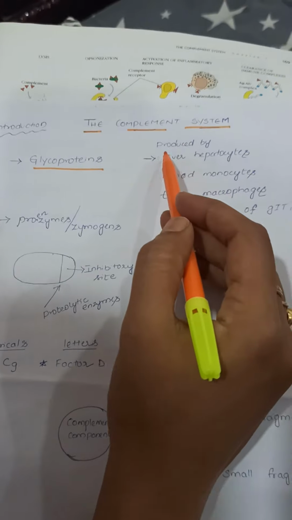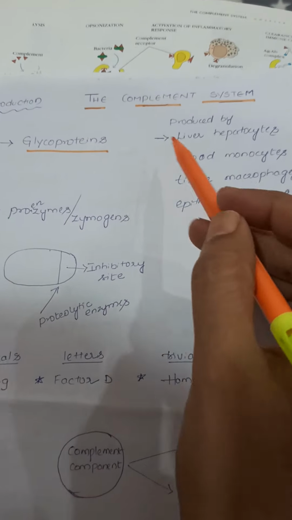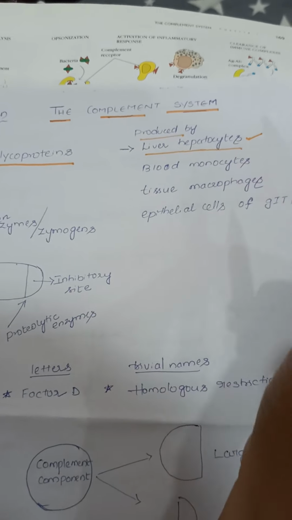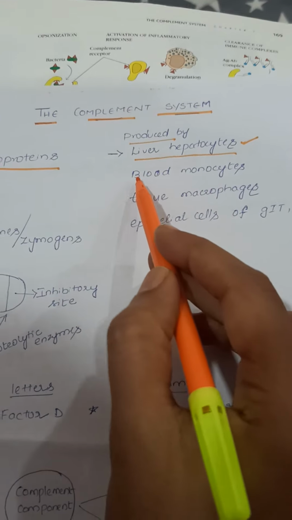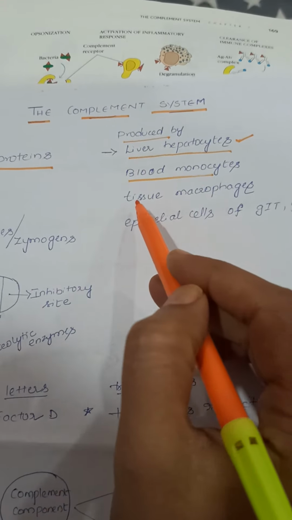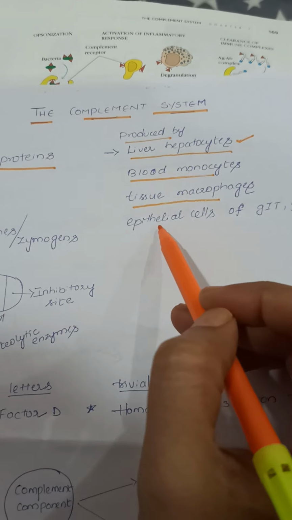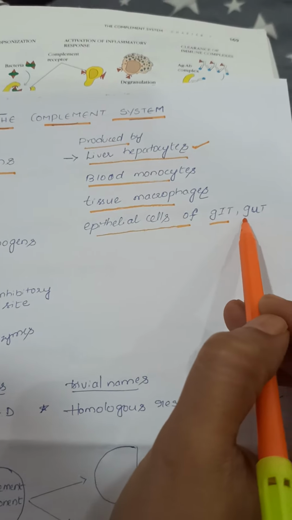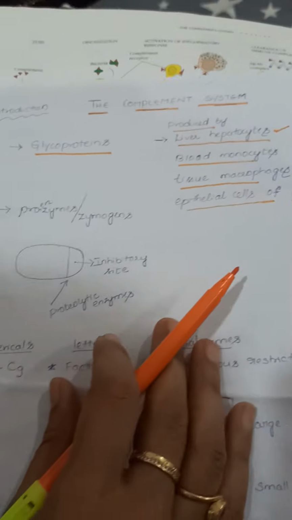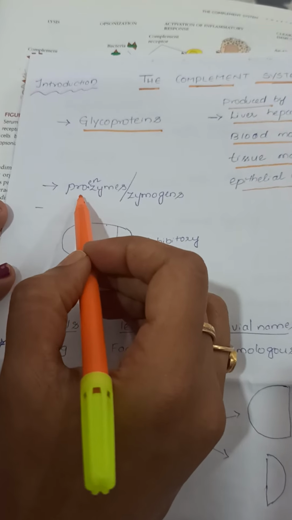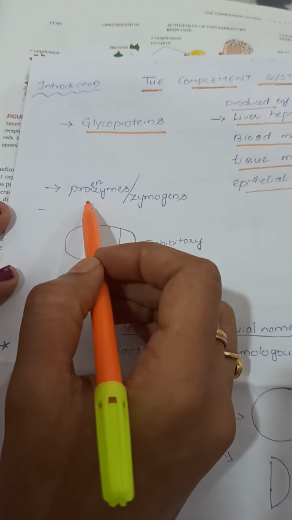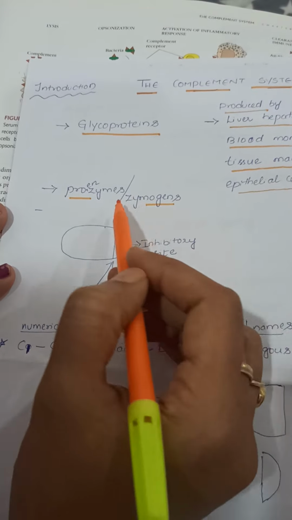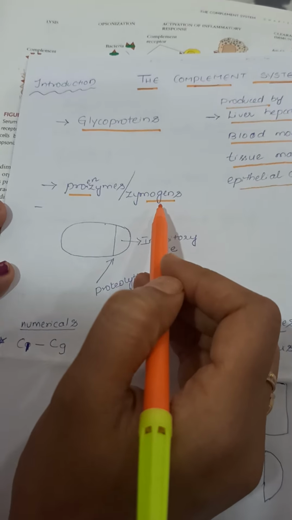system. These complement components are glycoproteins, and they are basically produced by liver hepatocytes, mostly by liver hepatocytes. Also they are produced by blood monocytes, macrophages present in the tissues, and the epithelial cells present in the gastrointestinal tract and genitourinary tract. These complement components are present in the serum. They circulate in the serum as proenzymes or zymogens. These are the inactive forms of the complement system.